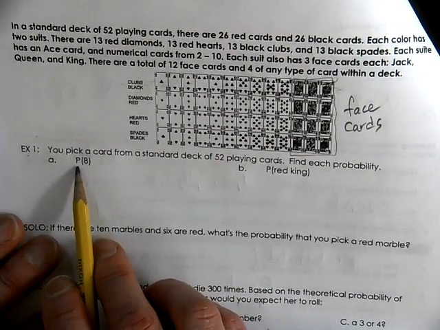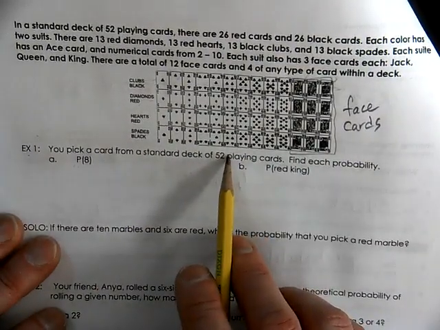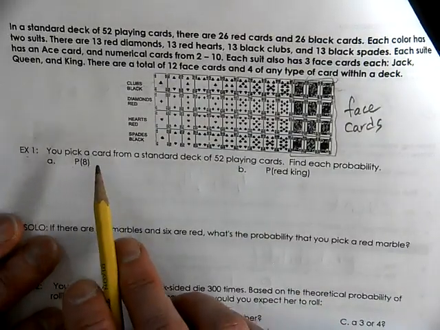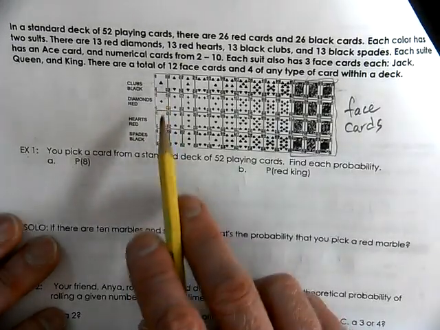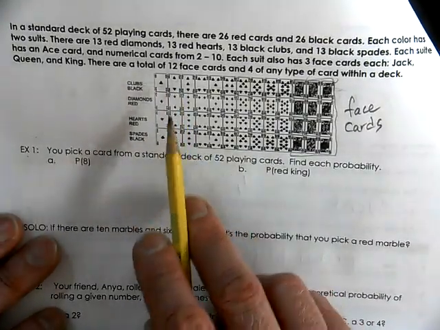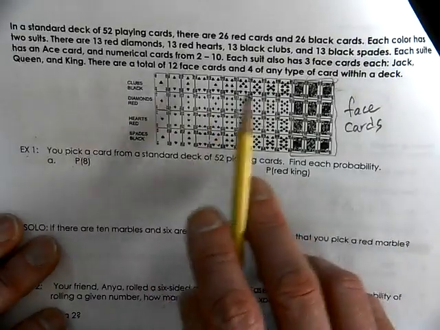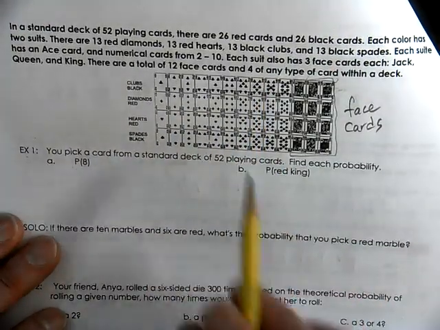So here's the notation we use, the probability of an 8. What's the probability from the 52 cards of getting an 8? Well, like we said, there are 4 aces, or really like 4 1s. There are 4 2s, there's 4 3s, all the way up to 4 8s.